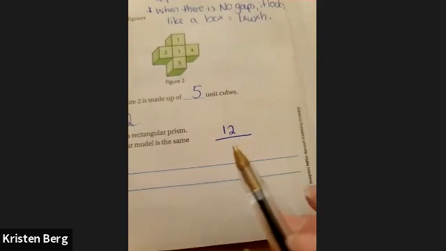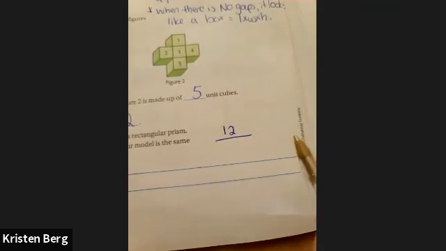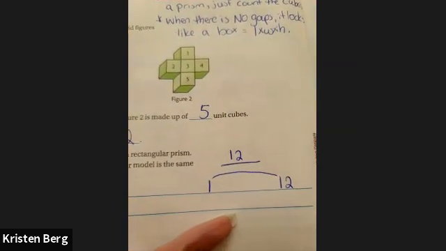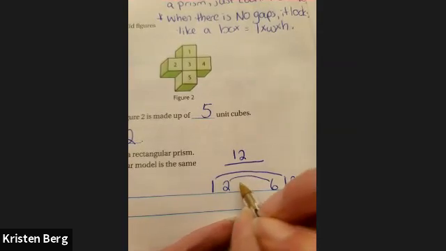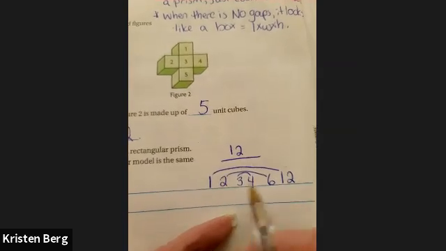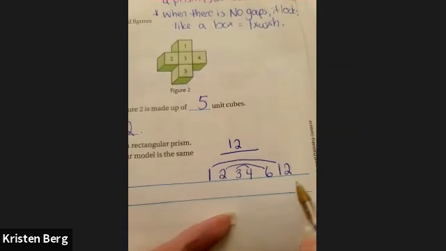So if you use that factor rainbow that Mr. Brian taught you on how to do 12, you always start with 1 and end with itself, which is 12. So 1 and 12 will go together. Does 2 times something equal 12? Well, yes, it does. 2 times 6 equals 12. Does 3 times something equal 12? And this is another thing. Yes, it does. 3 and 4 go together. So therefore, these are just some of the possibilities.